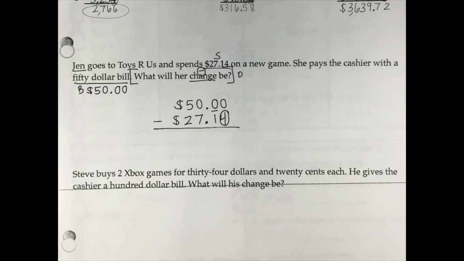When I go next door, I have a 0, so I can't borrow anything. So I need to go next door again, and I have another 0. So I can't borrow anything there, so I need to go next door again, and finally I have a 5. So I'm going to draw my box around my 5 and these 2 zeros right here. And now I can regroup by taking 1 away from the 5, crossing out my 0, all of my zeros inside my box change to 9. My 0 outside my box, where we're adding to regroup, is going to become a 10. So now I have 10 minus 4.